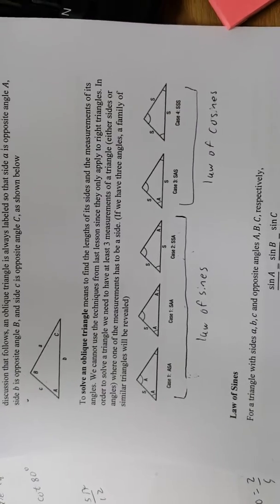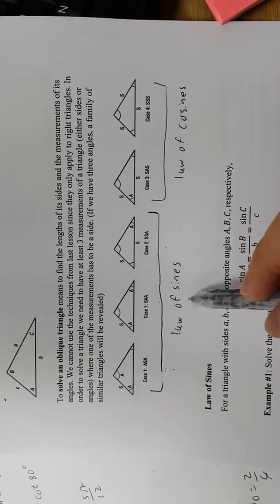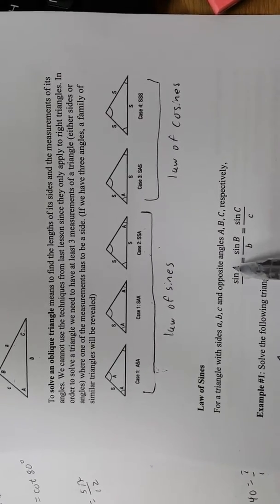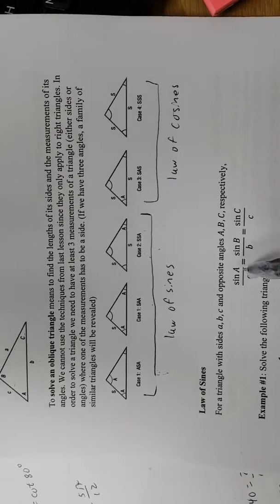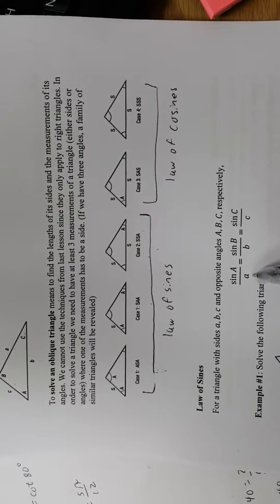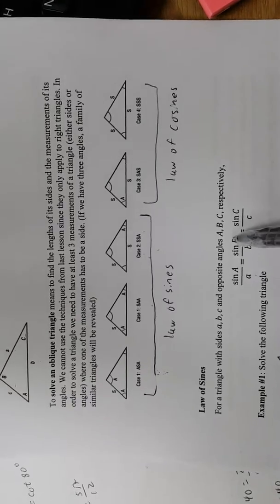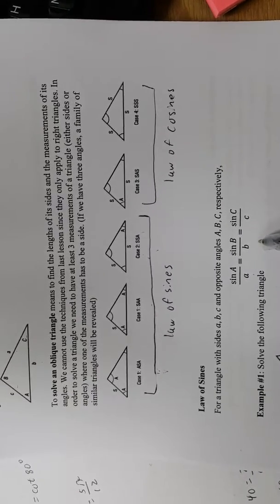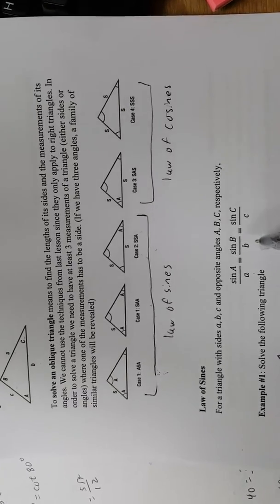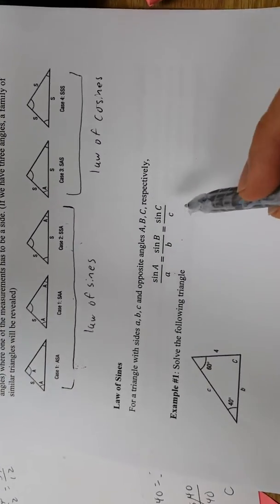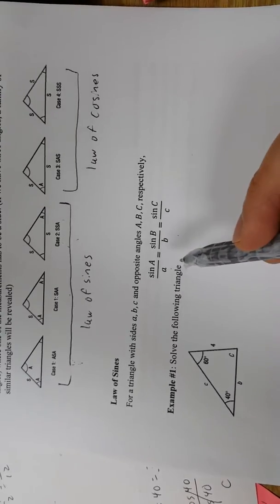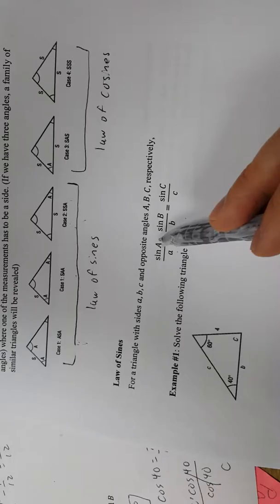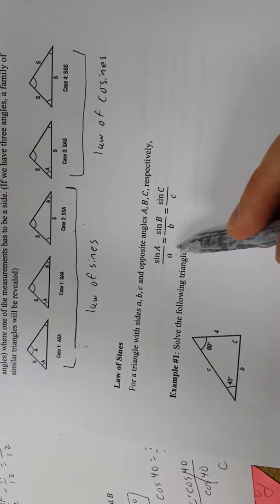Now, in this lesson we're just going to focus on the law of sines. So the law of sines is this: the sine of an angle over the side that's across from it is equal to the sine of another angle over the side that's across from it. Now, it doesn't really matter which sides and which angles we use. You just have to make sure you always pick the angle and the side that's across from it.